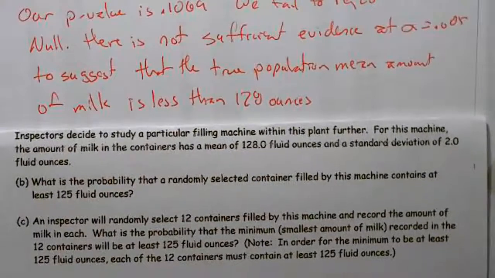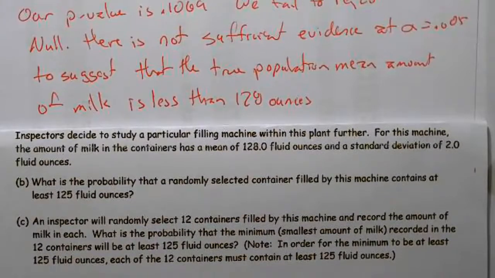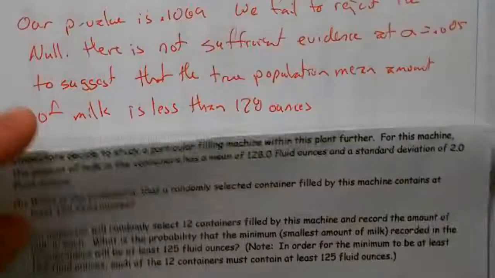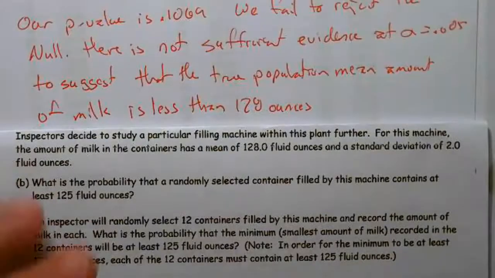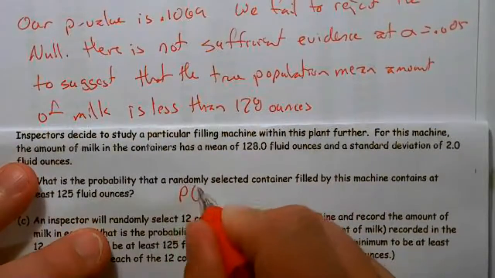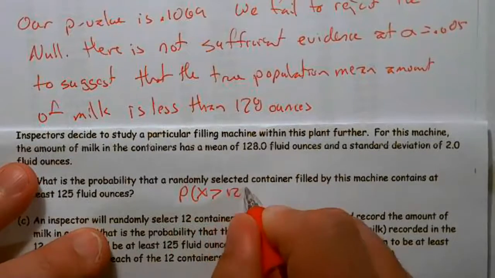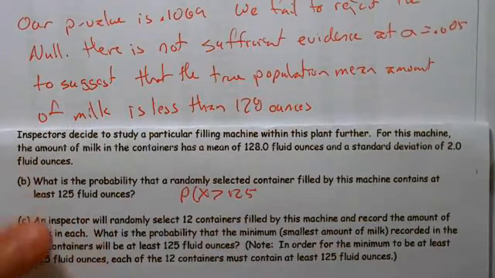So inspectors decide to study a particular filling machine within this plant further. So like, hey, we're gonna look at this particular machine. For this machine, the amount of milk in the containers has a mean of 128 and a standard deviation of 2 fluid ounces. What's the probability a randomly selected container filled by the machine contains at least 125 ounces? All right, so what we're looking for is the probability that X is greater than 125, okay?